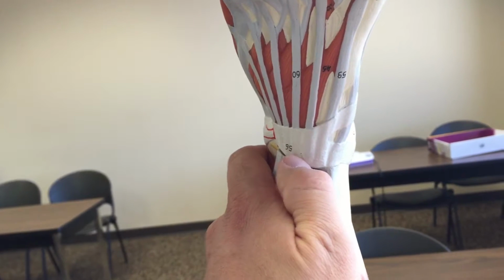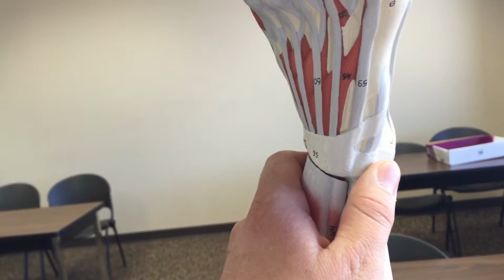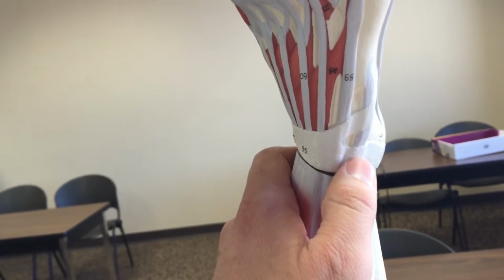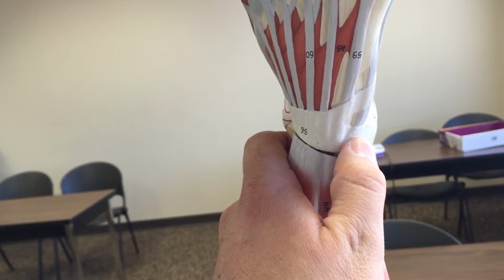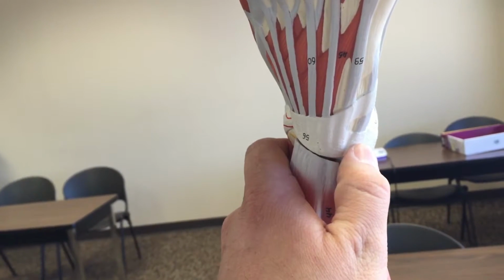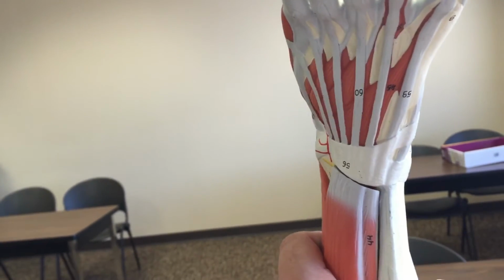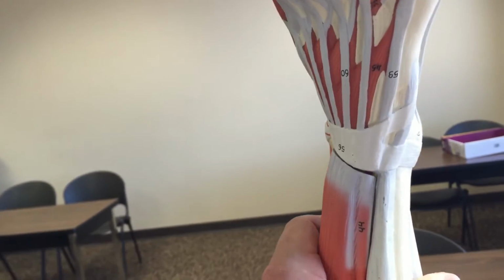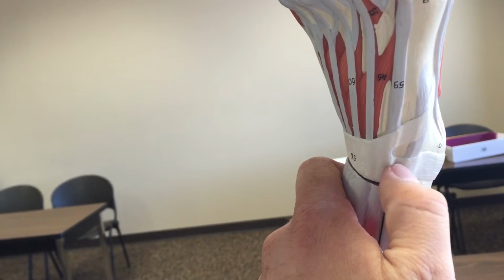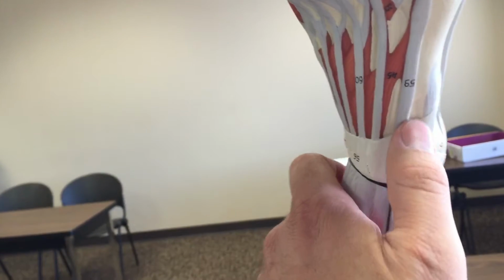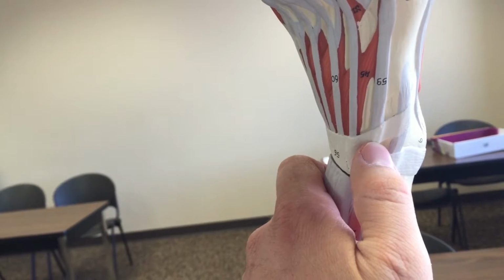Since these are on the back side of the foot, or the top side or the dorsal side of the foot, we would call those extensor retinaculums, because they help with extension of the toes and dorsiflexion of the foot. You can see that they hold these major tendons running down into the foot and into the toes in place. This part of the retinaculum we call the superior extensor retinaculum. This part here would be called the inferior extensor retinaculum.